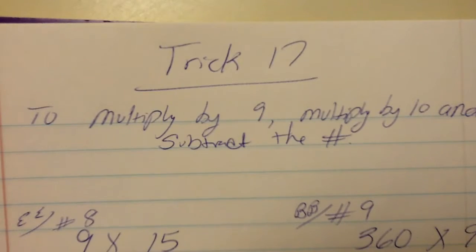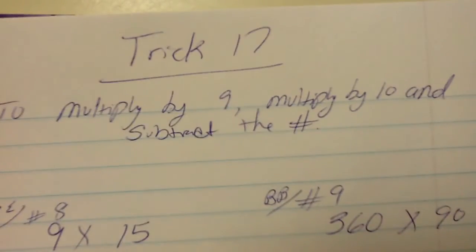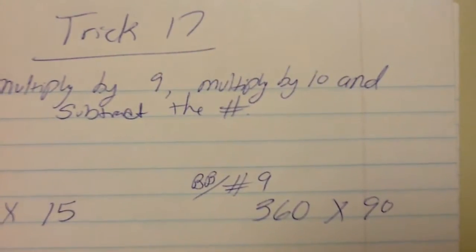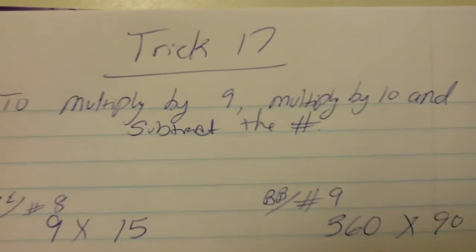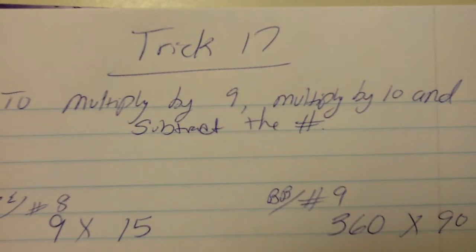Tips. This trick, multiplying by 9, multiply by 10, and subtract the number, is something I've been doing in my head forever. I didn't know it was a trick, it just made sense. And when they make sense, those are the ones you remember. So let's take a look.